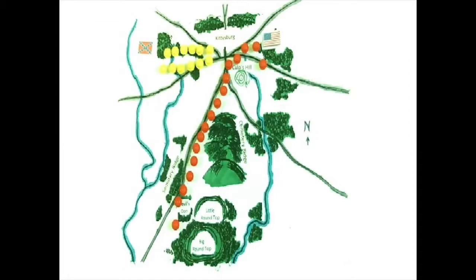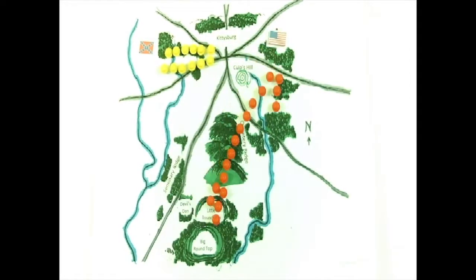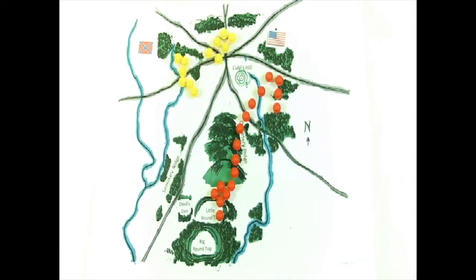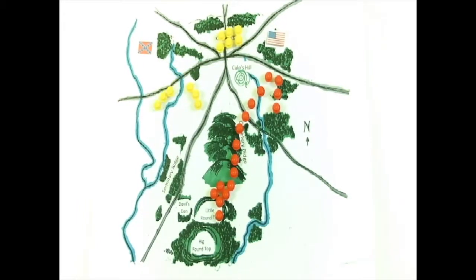General Doubleday told his men to retreat onto Culp's Hill and Cemetery Ridge. By the end of the first day, the Union troops were stretched from Culp's Hill along Cemetery Ridge, from Cemetery Hill to Little Round Top. The Confederate forces stayed in Gettysburg and in the nearby fields.